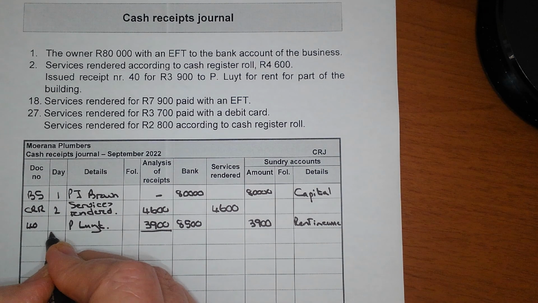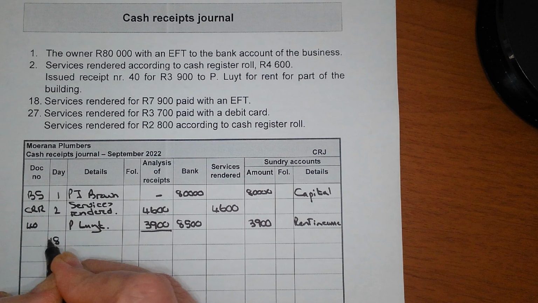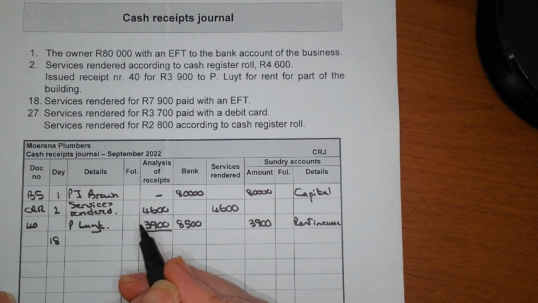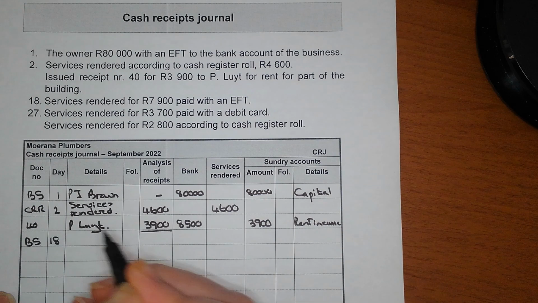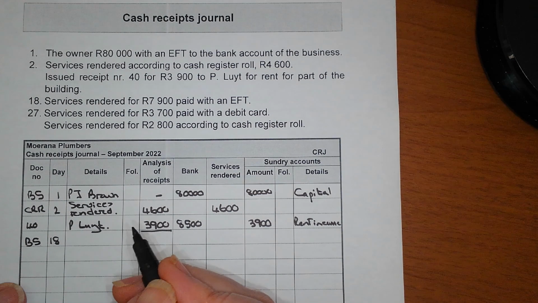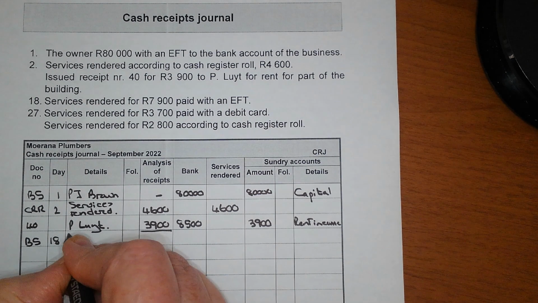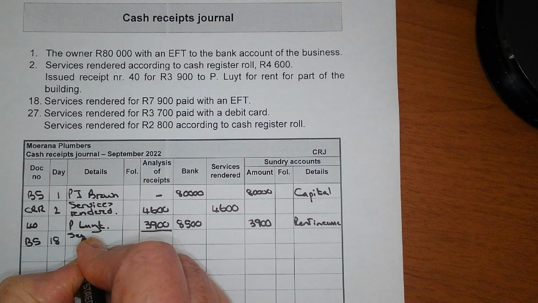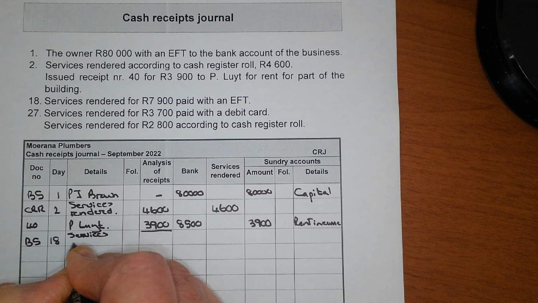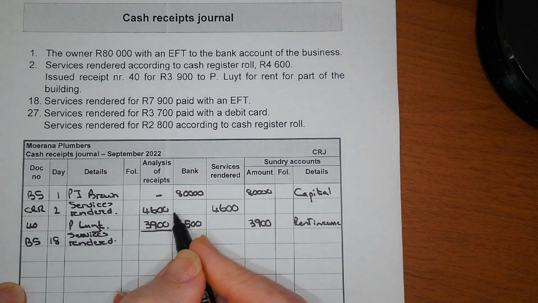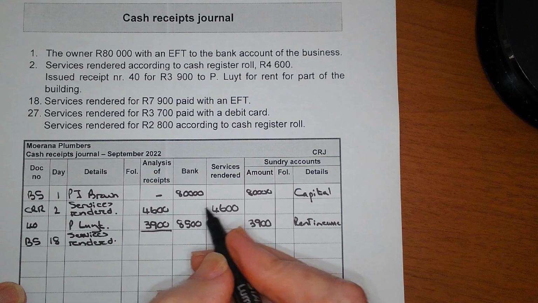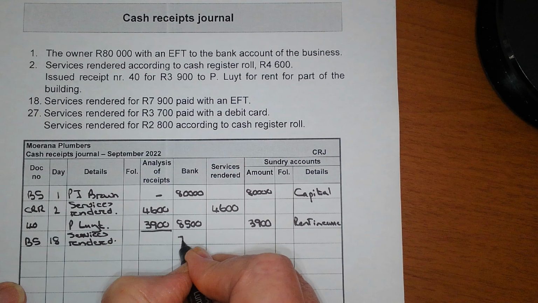On the 18th, services rendered paid with the EFT. So we didn't receive cash for it. So this information will be available on the bank statement. I will still show that this money is as a result of services rendered, 7,900.